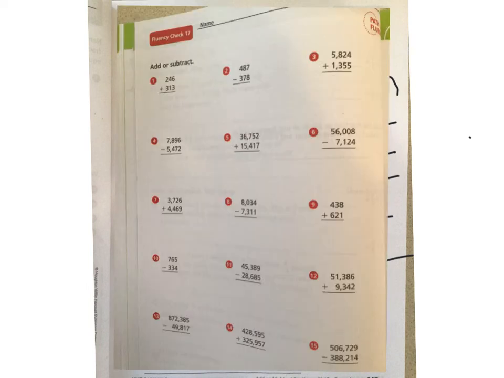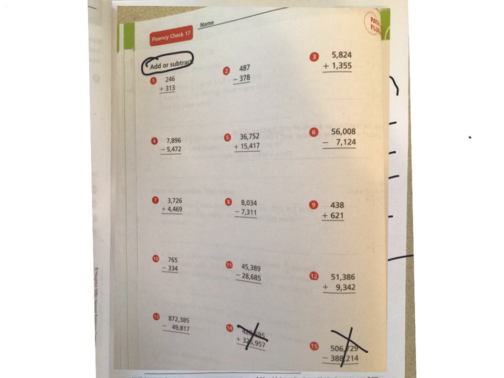All right, here we are on the fluency check, which we kind of want you to do by yourself. If somebody helps you, just write that on the sheet. Okay? So I'm going to say that we are going to cross out number 14 and 15, and the rest of them we are going to do. Most important thing, watch your sign, add or subtract. They like to switch around a lot. So by now, I'm kind of expecting people to get almost all of these right, okay? Because we've been doing this all year, plus you did it last year as well. So take your time and do a great job.